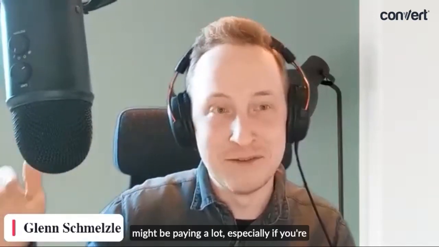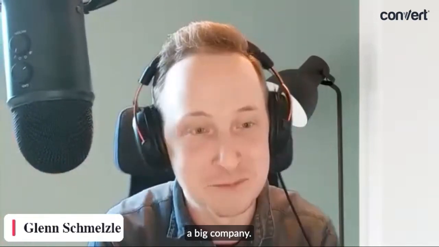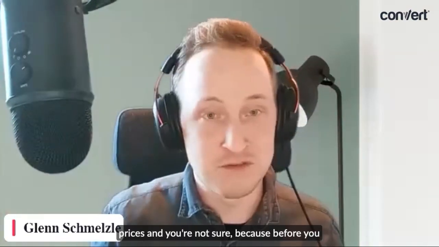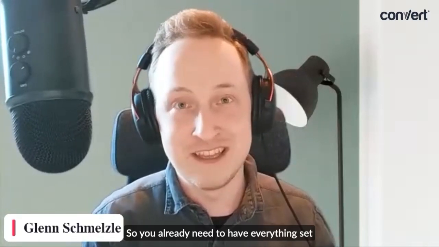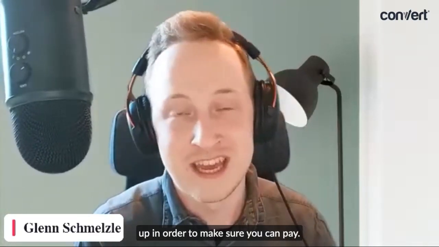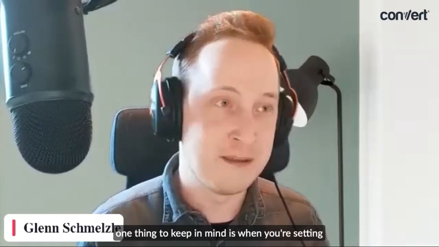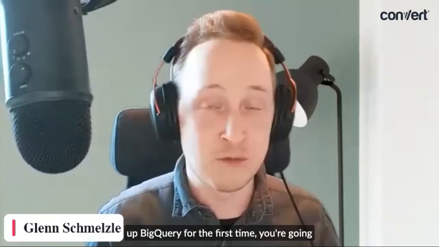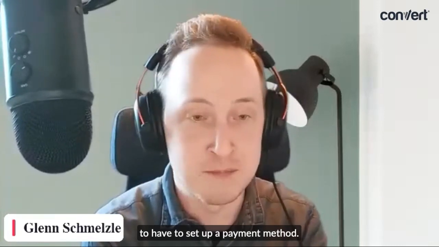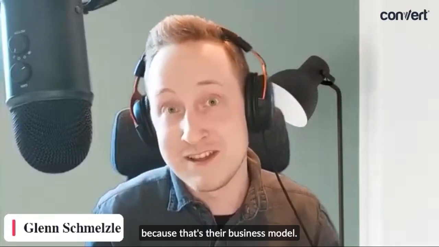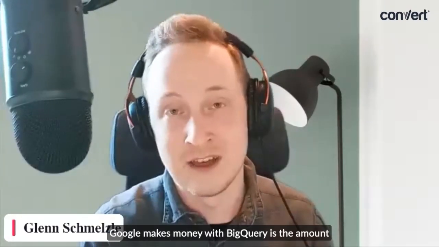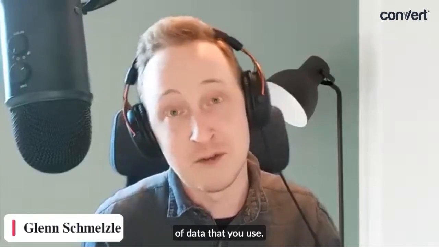But when you go over that, you might be paying a lot, especially if you're a big company. You're going to hit specific prices, and you're not sure. Because before you can get your data in BigQuery, you need to connect your credit card. So you already need to have everything set up in order to make sure you can pay. So one thing to keep in mind is when you're setting up BigQuery for the first time, you're going to have to set up a payment method, and you're going to have to keep track of how much data you're using, because that's their business model. That's how Google makes money with BigQuery, is the amount of data that you use.